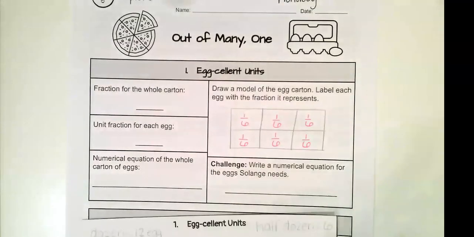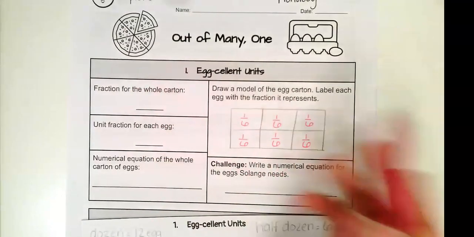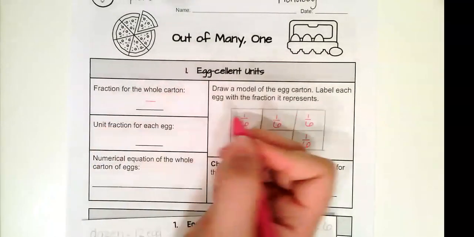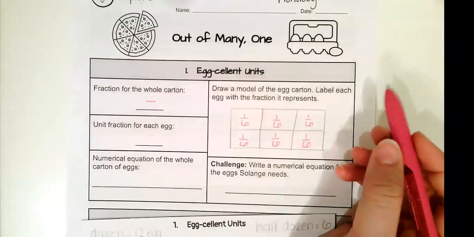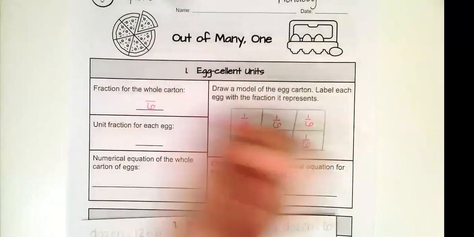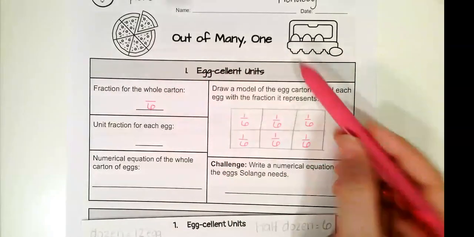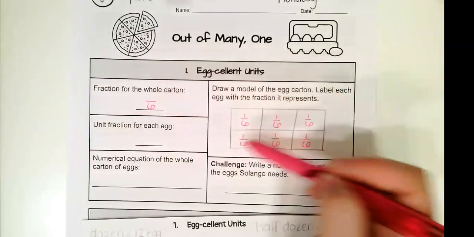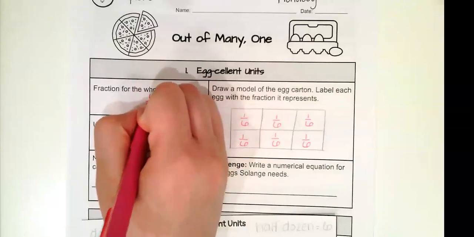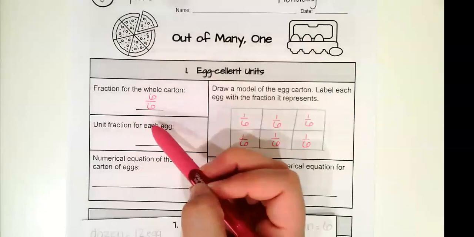Okay. So if I wanted to know the fraction of the whole carton of eggs, well, we know my denominator is going to be 6 because there are 1, 2, 3, 4, 5, 6 equal parts. And I know my numerator is going to be 6 because I have 6 eggs. Now, unit fraction of each egg.